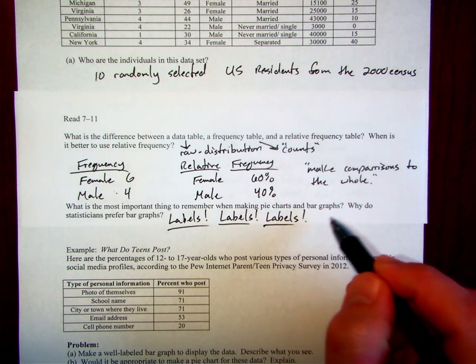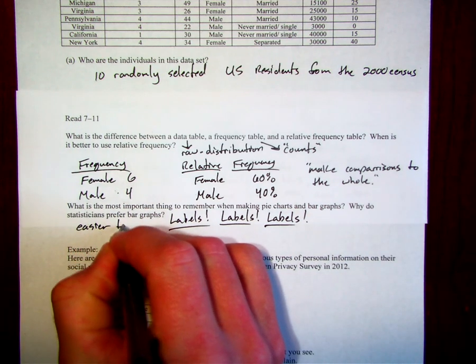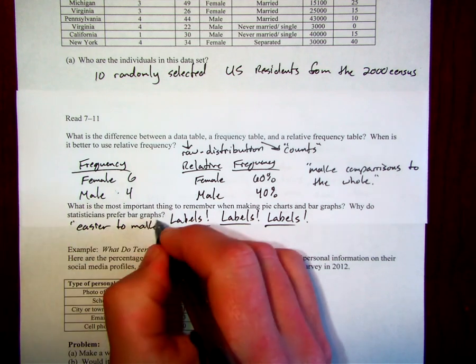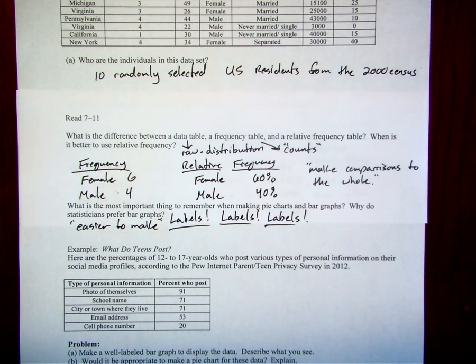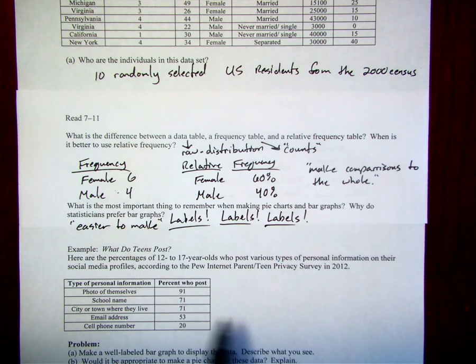But you will do bar graphs a lot. And bar graphs really are just easier to make. Okay, that's really why we do them. They're easier to make. You're not going to make pie charts. You just have to be able to read them. But you will make bar graphs because they're easier to make.